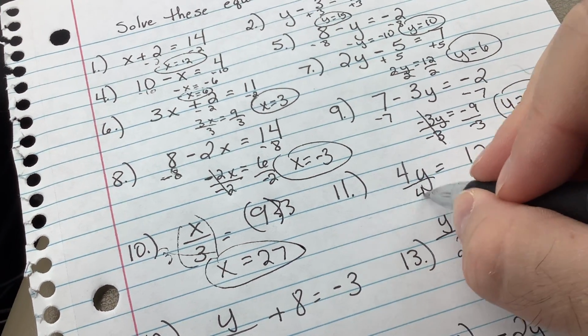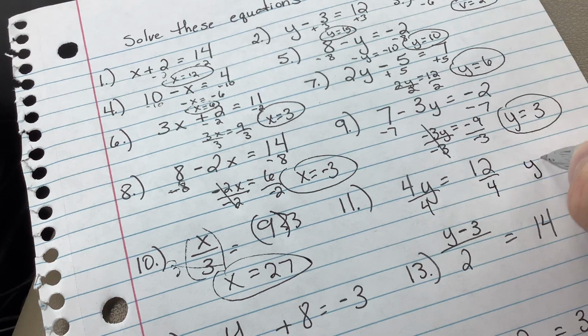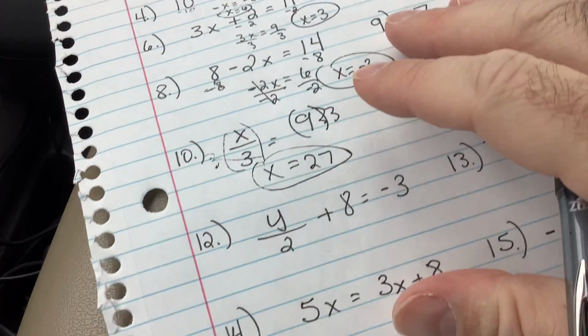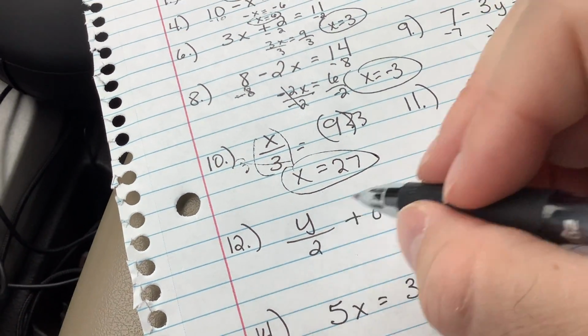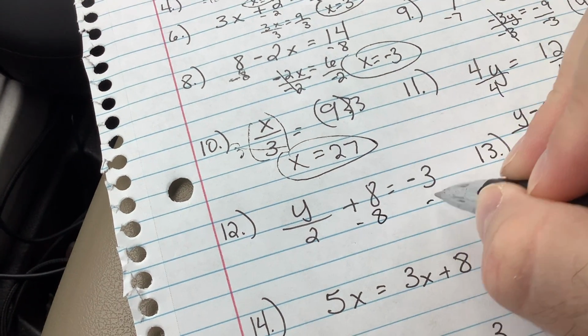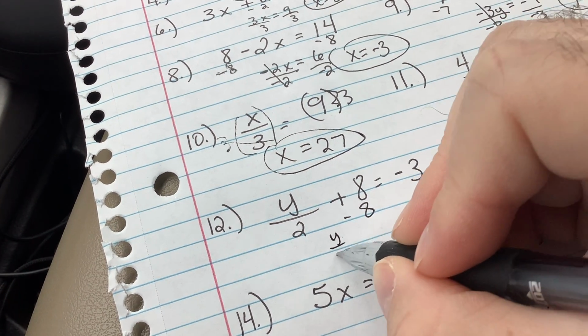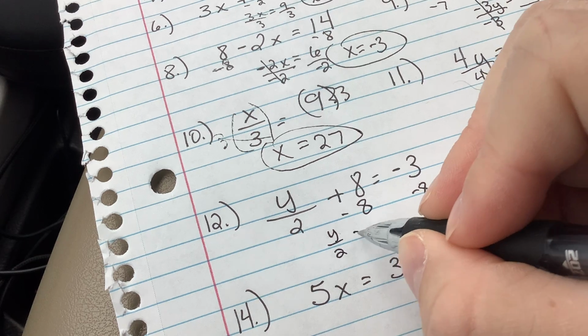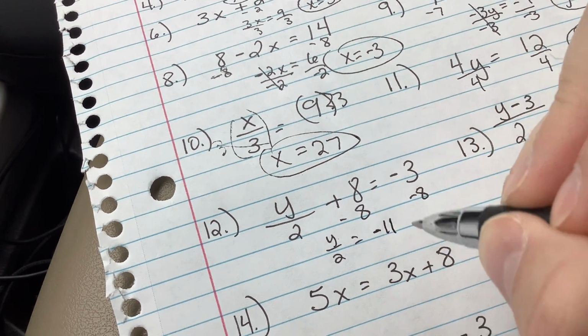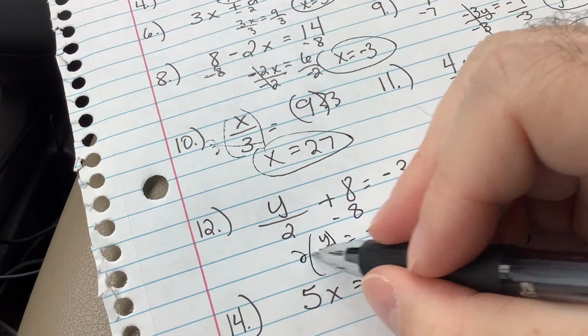This one you're going to divide by 4. So y is going to be 3. This one you're going to move the 8 first. Okay, and then you're going to multiply by 2.